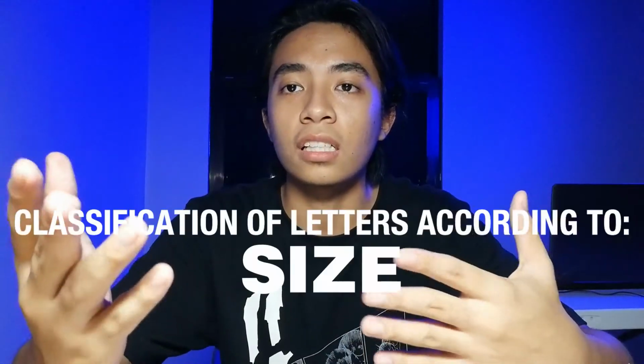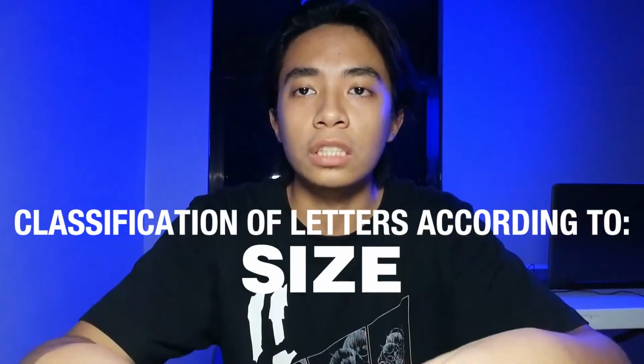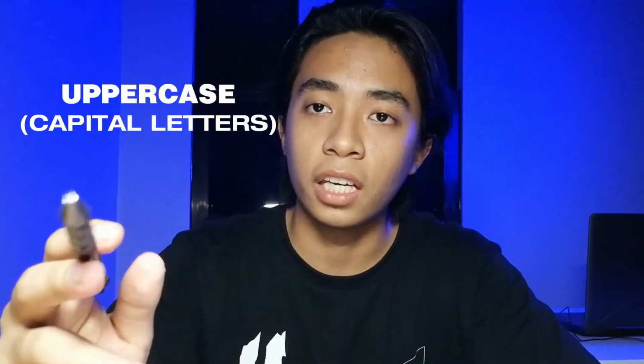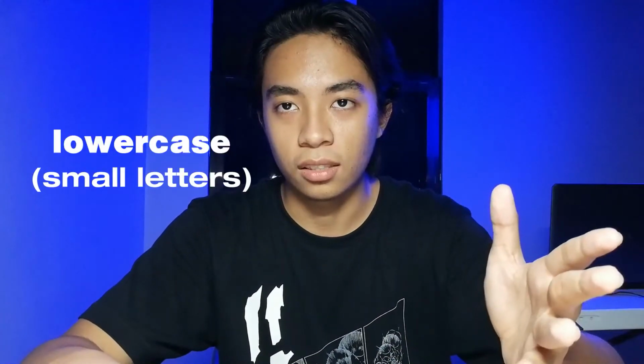Next, we have the classification of letters according to size. That is your uppercase, another term for that is your capital letters, and your lowercase, another term for that is your small letters.